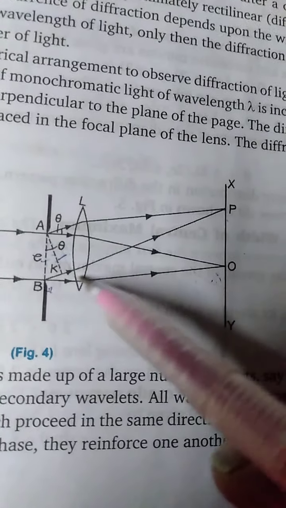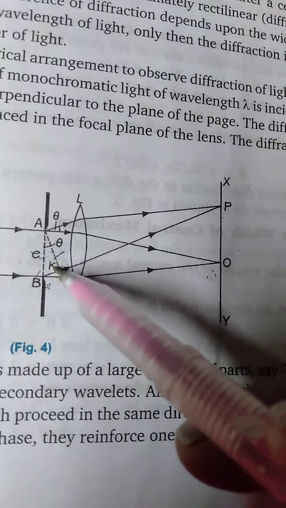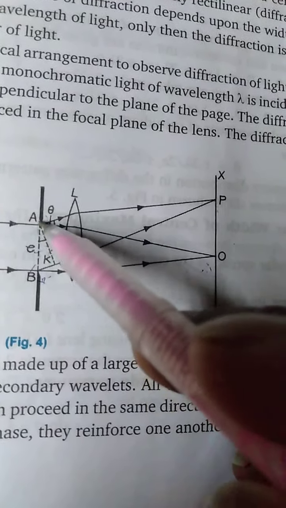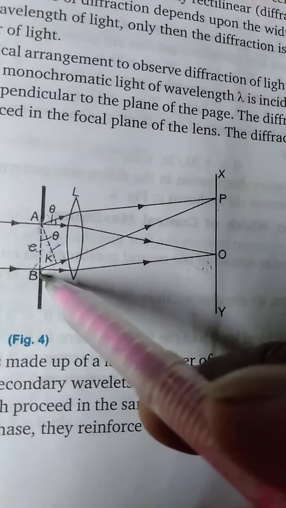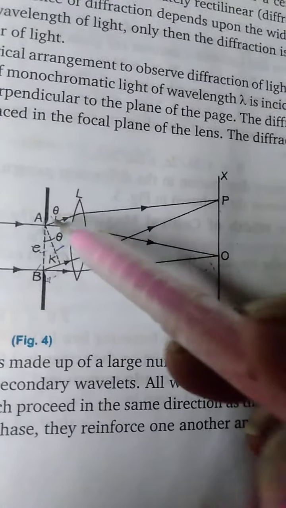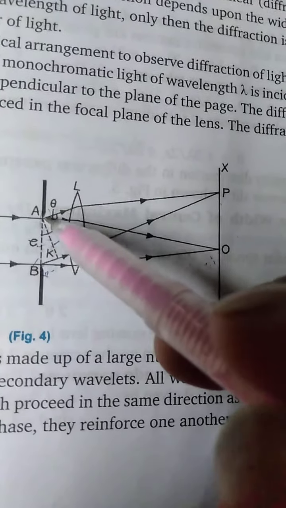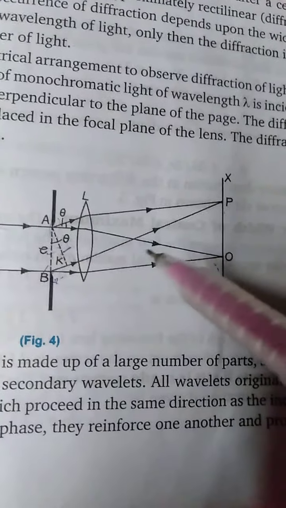So AP and KP are equal and the path difference is BK, which is equal to e sin theta. Here e is the width of the slit, which is comparable to the wavelength of light. Now, this we have done. Now let us divide this slit into two parts.